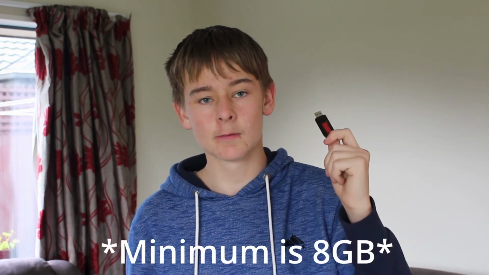So first of all you're going to need a USB. Now the requirements are a minimum of 1 gig and I think the max is 32 gigs. So we have one just in the middle with the SanDisk Ultra 16 gig. So yeah, pretty much any USB will work.